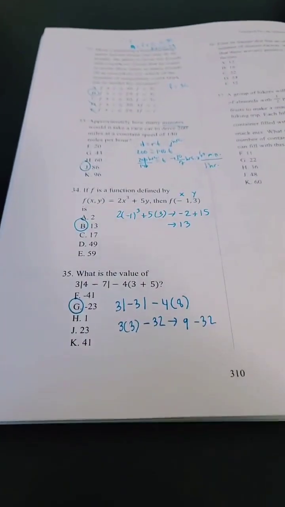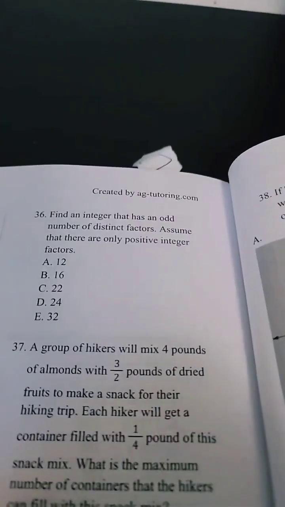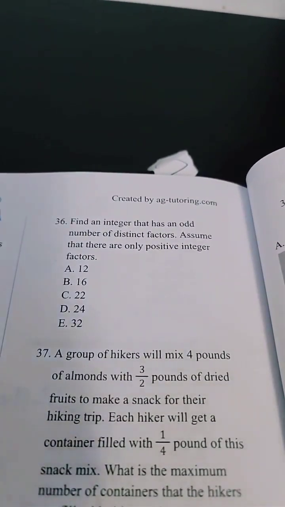G. If you need to see it slower, remember these get posted up to YouTube later, so you can always go back and see the problem again and slow it down in the video too. This is for ACT, but a lot of this stuff will help you with SAT as well.